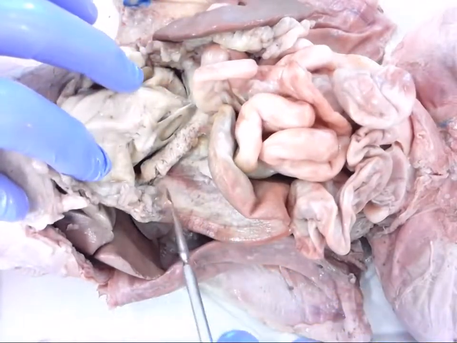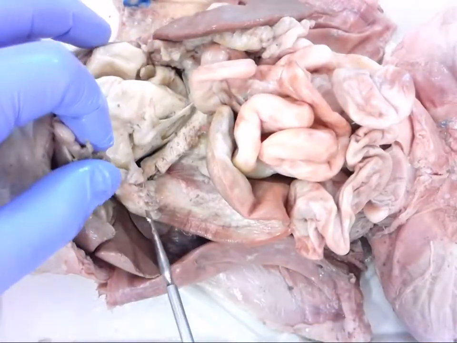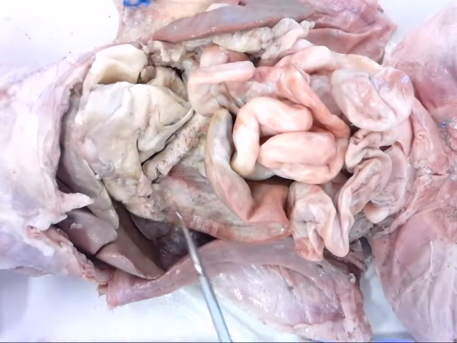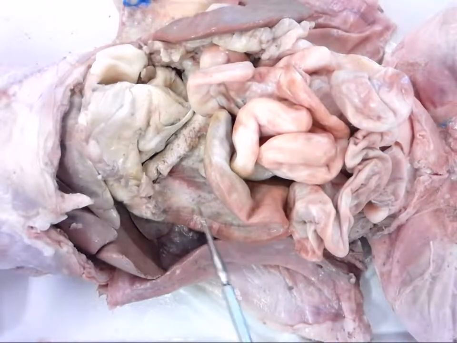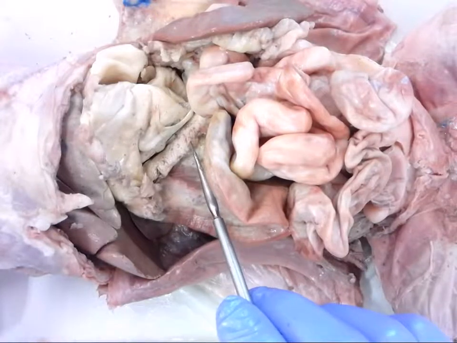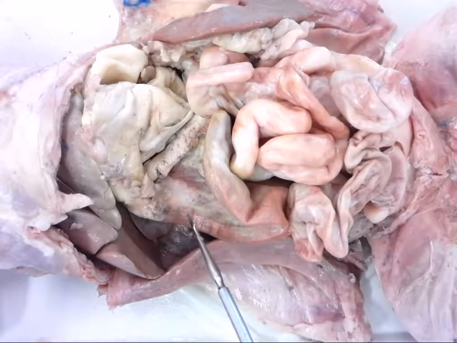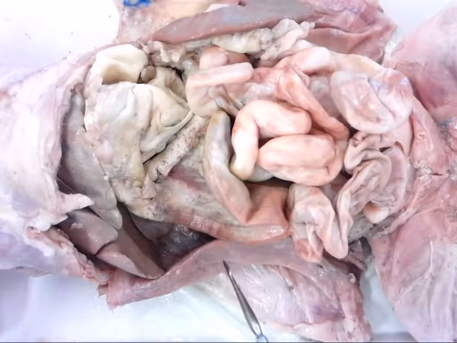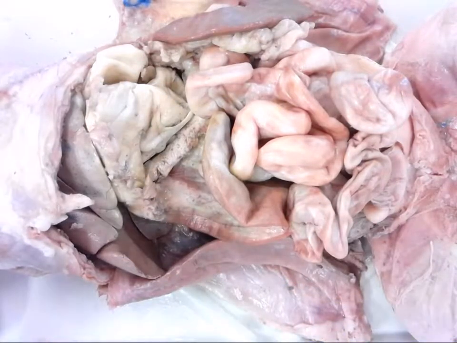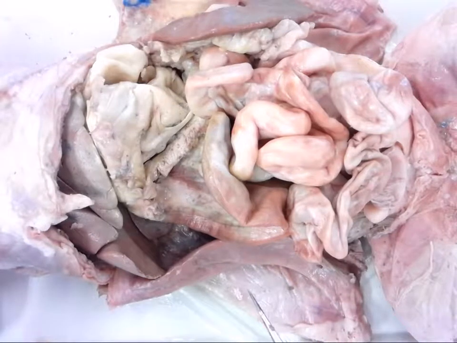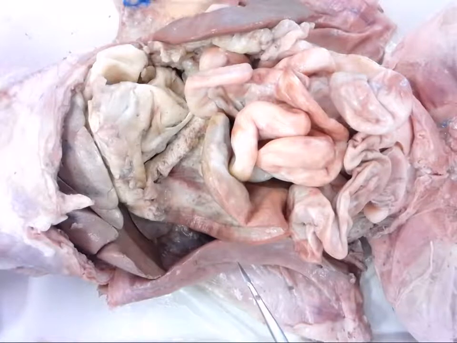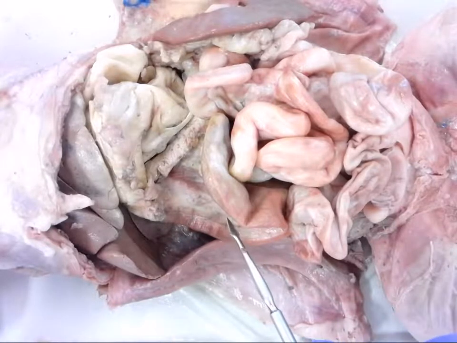The pancreatic duct is going to release pancreatic enzymes, and, more commonly, people are familiar with insulin, as it's used to regulate blood sugar. So it will produce and release that. All right, those are our three main accessory organs in the abdominal cavity.